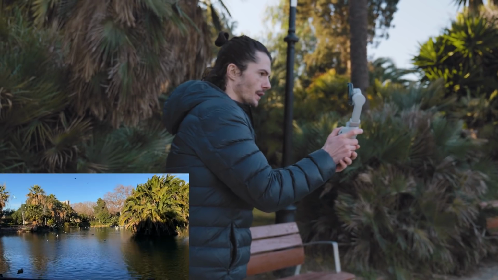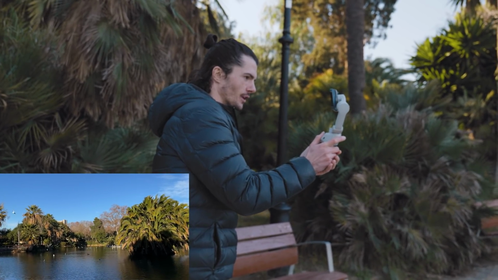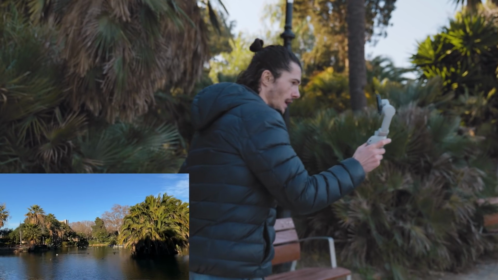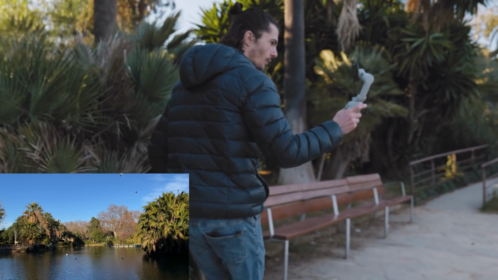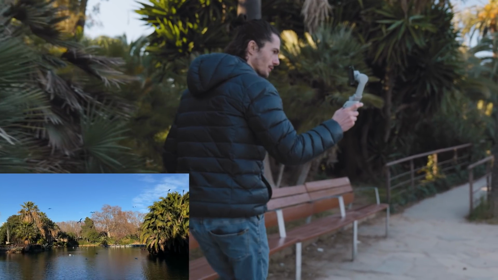All right, what I can also do here is set the horizon on the bottom rule of thirds using that grid that I mentioned earlier and just do a walking shot. And because we've got the gimbal, we can just keep walking and no worries. And we can get all these birds flying around, it looks awesome.